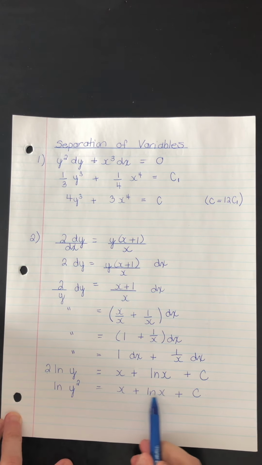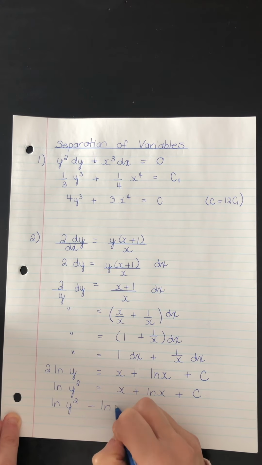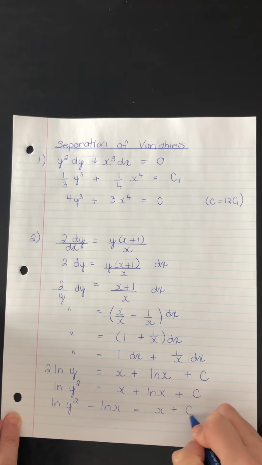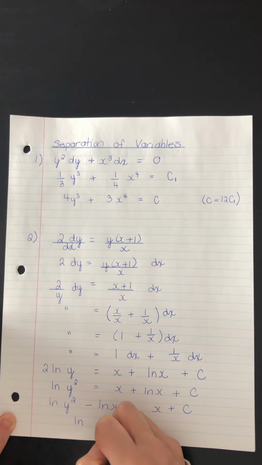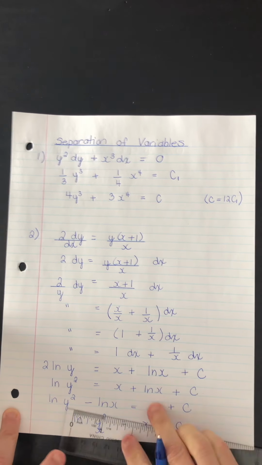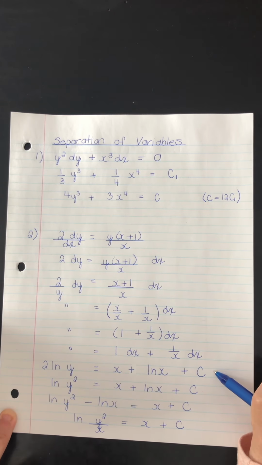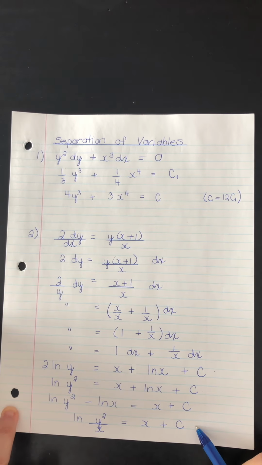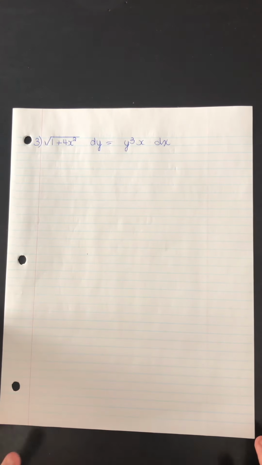And next I'll bring this term to the left side using subtraction. And now we have the subtraction of 2 logarithms. How does this combine into a quotient in the argument? And so that is a nicer, more compact form of this answer. Okay, so we end up with the ln of y squared over x is x plus c. Let's continue. We'll try this example now.